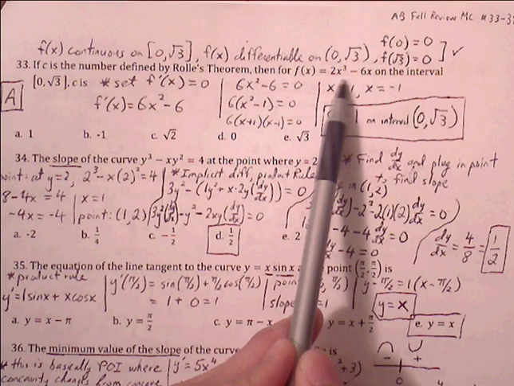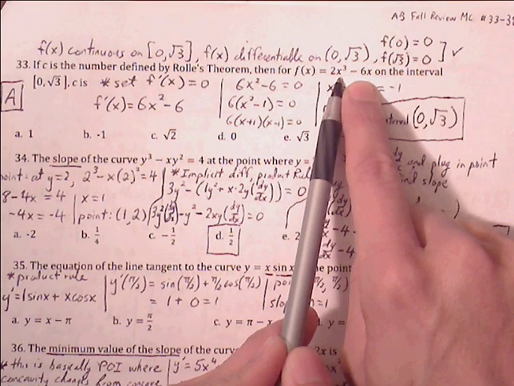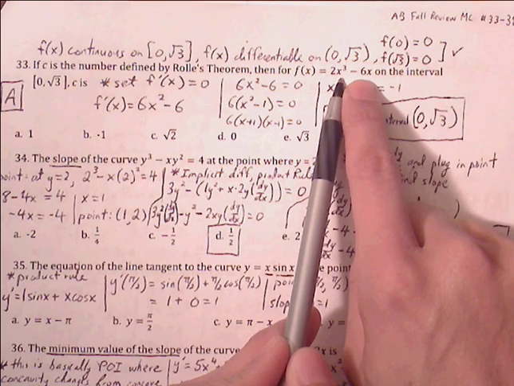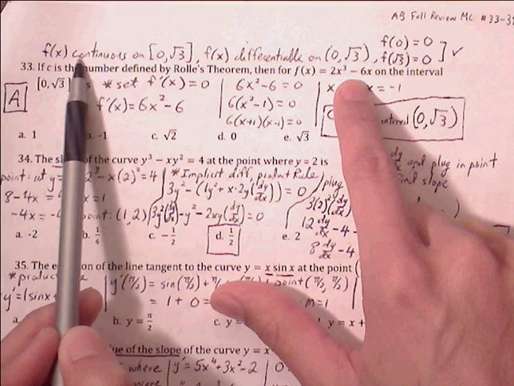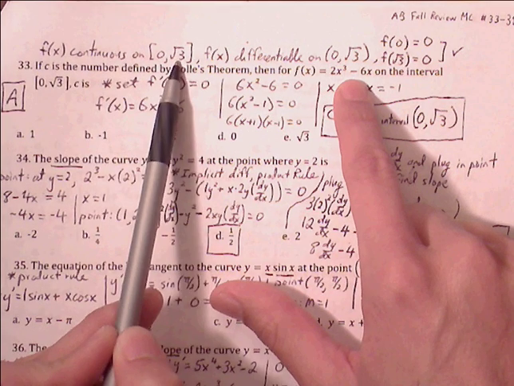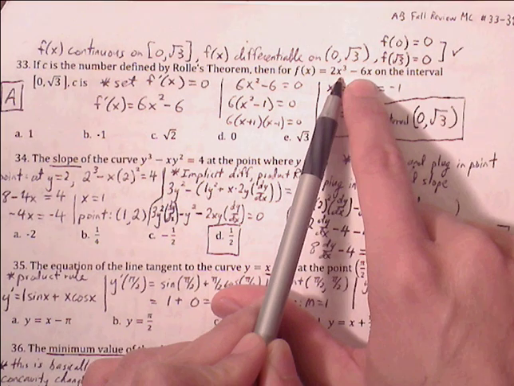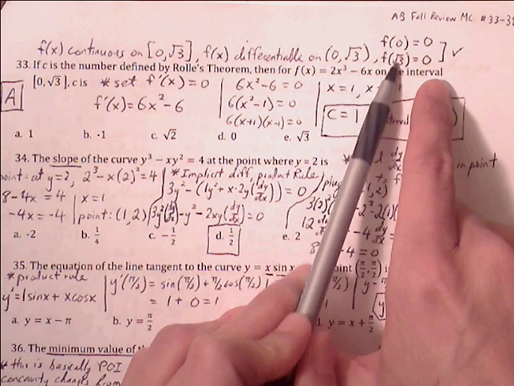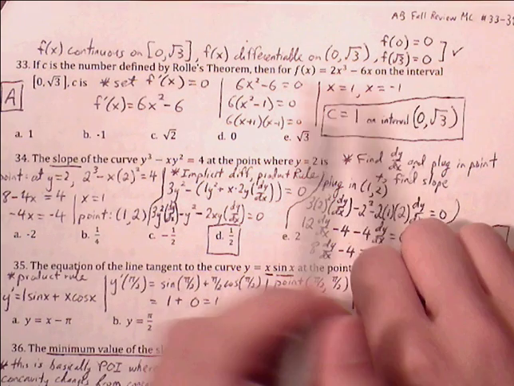We have a polynomial, so we know that it's going to be a smooth curve everywhere. There's no sharp points. There's no discontinuity. So the first condition for Rolle's theorem, the function is continuous on the closed interval. That's true. The function is differentiable on the open interval. This is also true since we're dealing with a polynomial. And now the third condition we need to test is, do the endpoints produce the same y value?